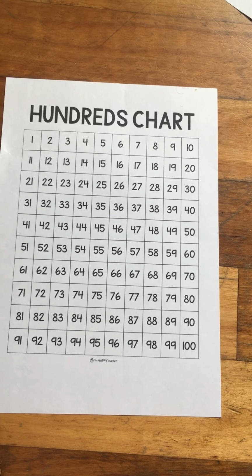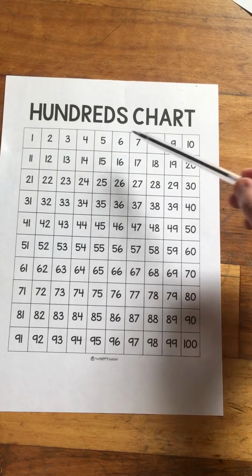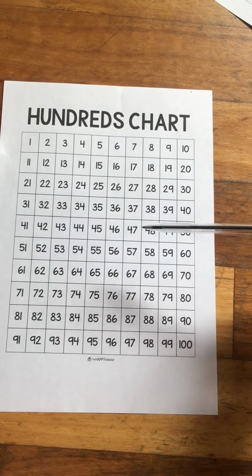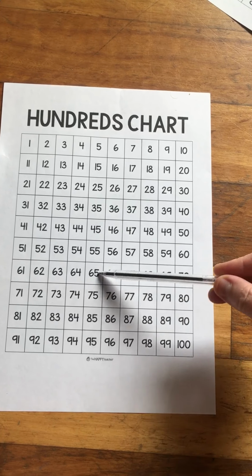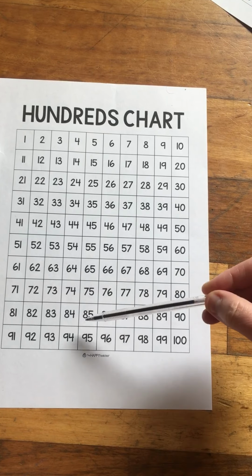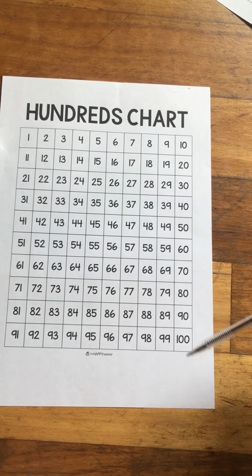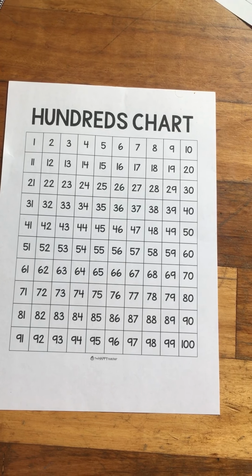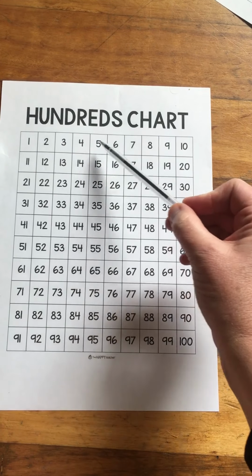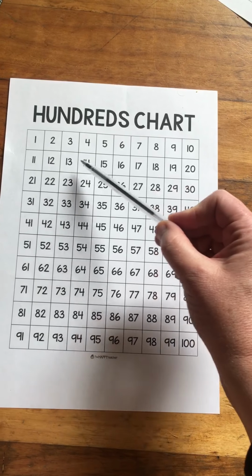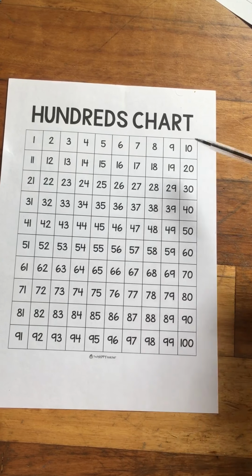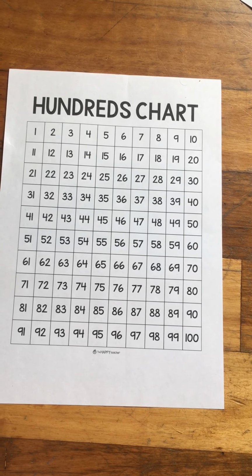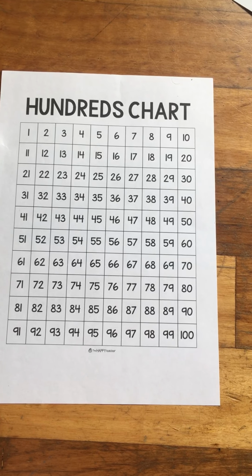We can also skip count by fives. We know how to do that. 5, 10, 15, 20, 25, 30, 35, 40, 45, 50, 55, 60, 65, 70, 75, 80, 85, 90, 95, 100. We can all do that. And we can all do our counting by twos. 2, 4, 6, 8, 10, 12, 14, 16, 18, 20, and we can go all the way to 100. But today we're going to learn some skip counting from different numbers.